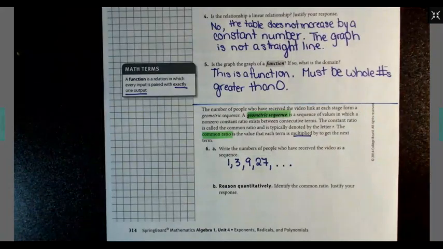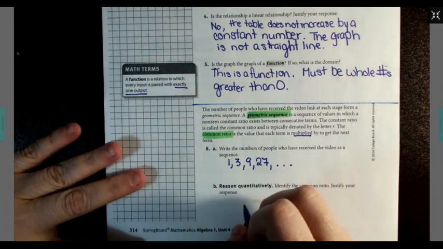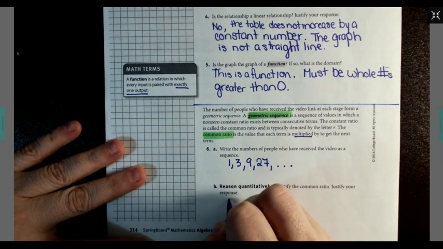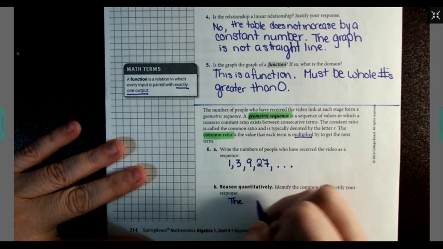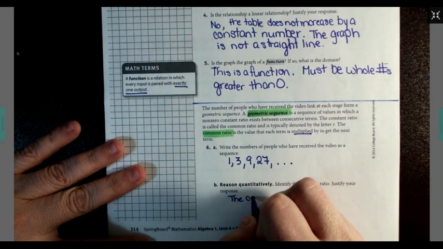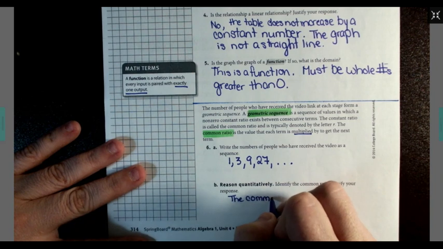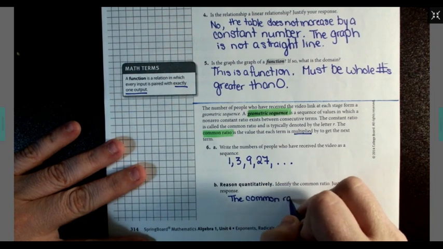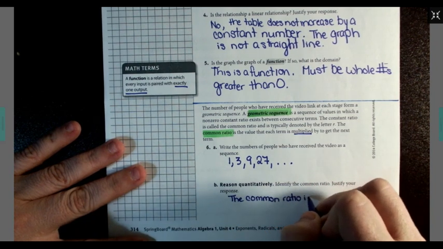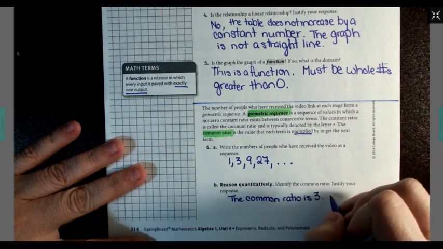What is the common ratio? And justify your response. Now remember, it's the number that we multiply to get from one term to the next. The common ratio is 3.